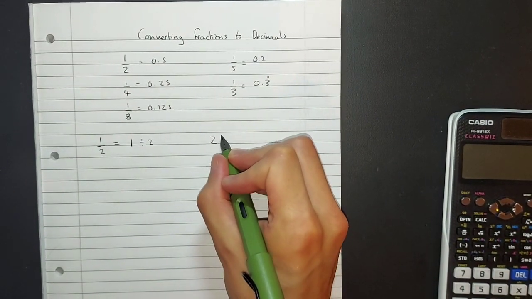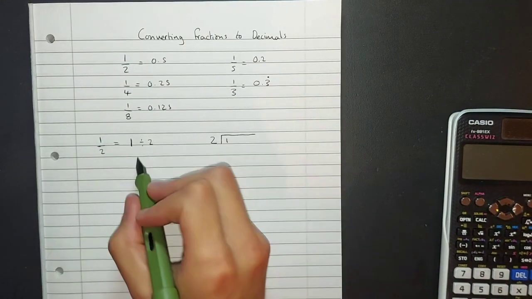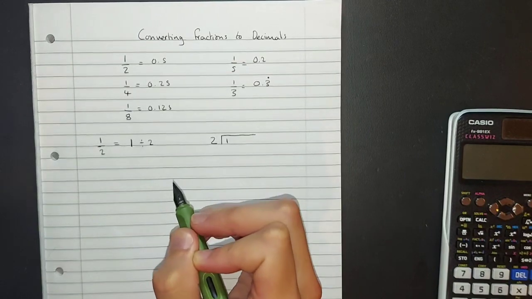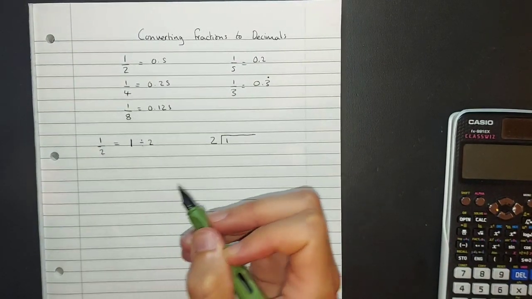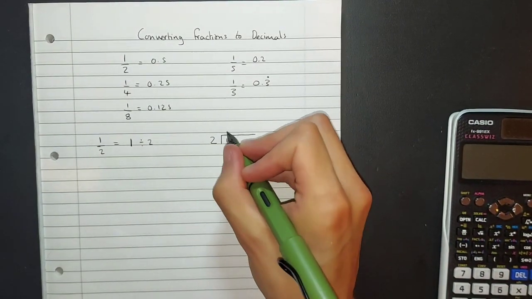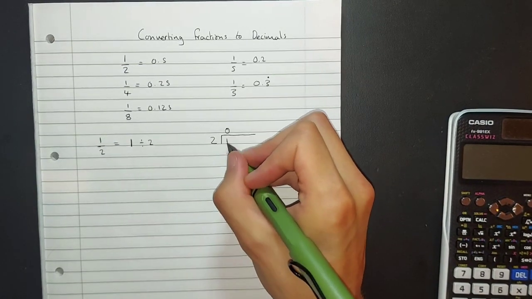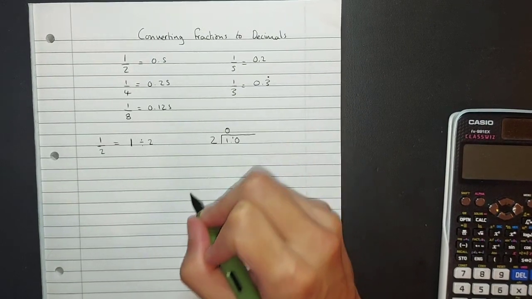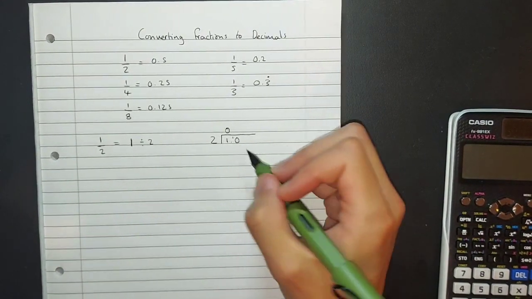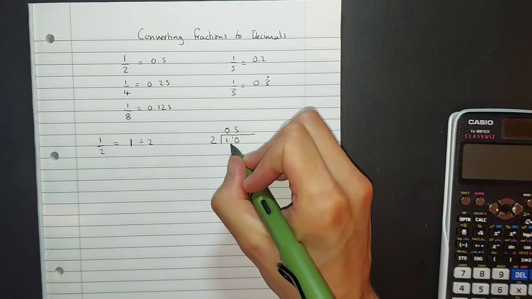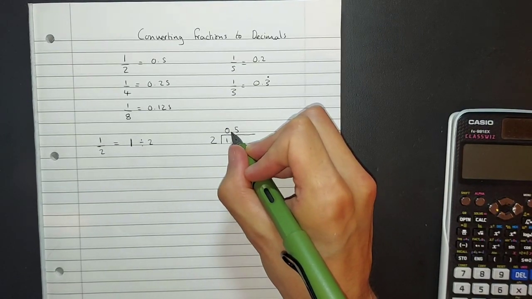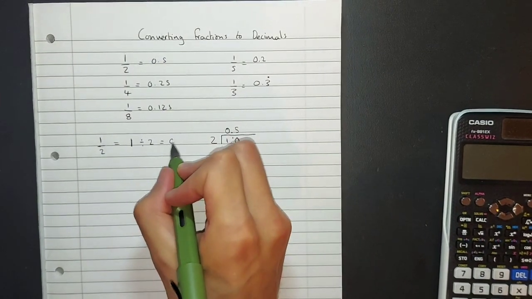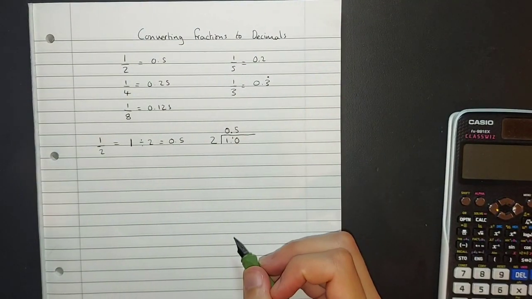So 2's into 1's. Remember, we're doing 1 divided by 2. So in this case, your bigger number is on the outside. That could be a place where some people trip up. So how many 2's are there in 1? Well, it does not quite go, because 0 times 2 is 0. That has a remainder of 1. So we're going to have to add a placeholder in here. 2's into 10 go 5. Remember, our decimal point has to line up underneath the bus stop. So we've got an answer of 0.5, which is exactly what we would expect.